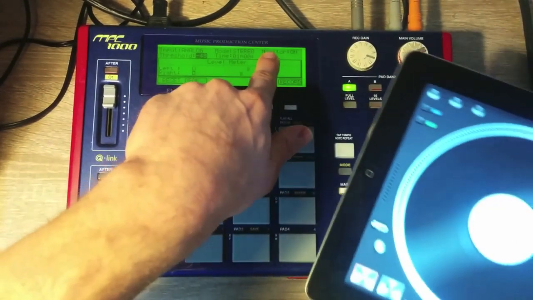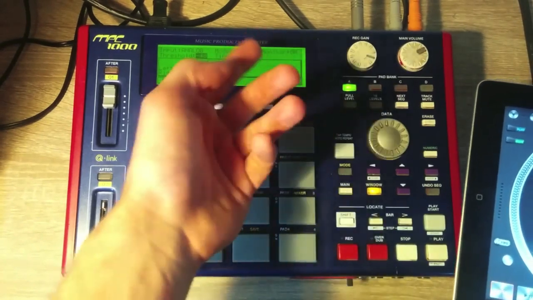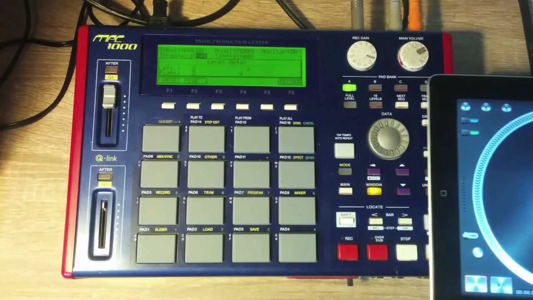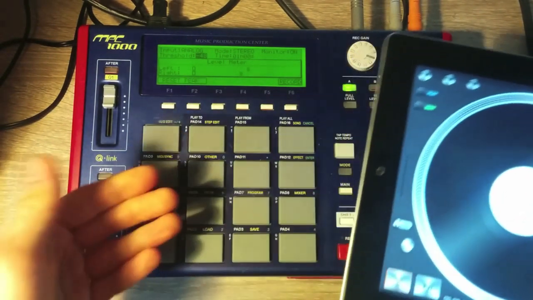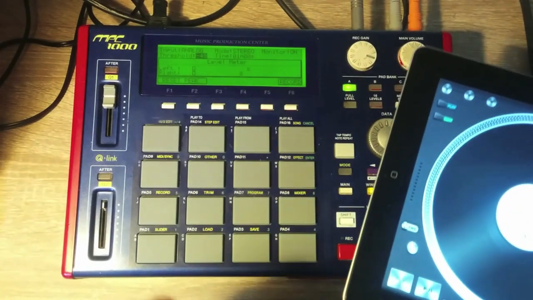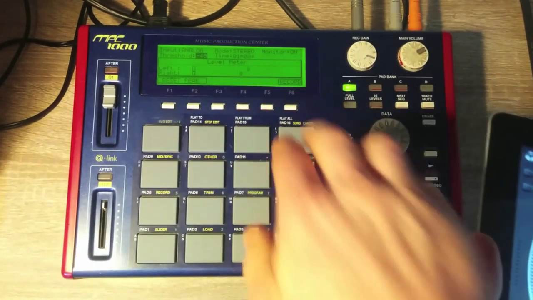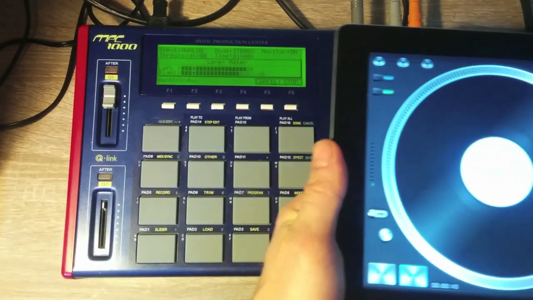And monitor on. What this does is it plays back or lets you hear what's coming into the MPC, which we do want because we want to hear what we're sampling. In certain other instances, you wouldn't want that on, but right now we do. So let's hit record and let's hit play on our sample playback device.